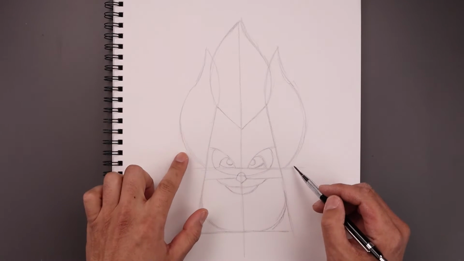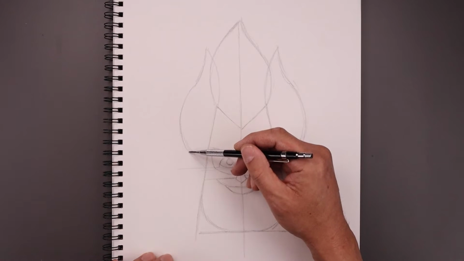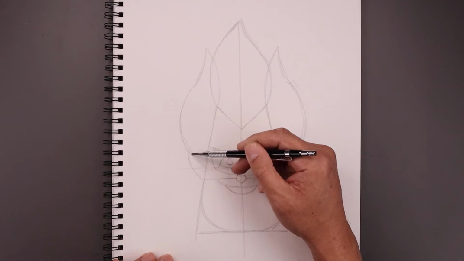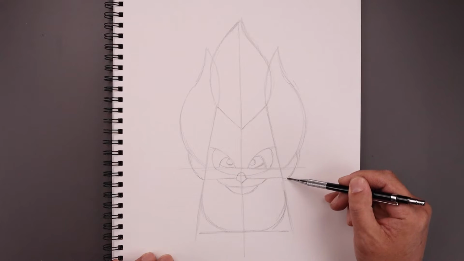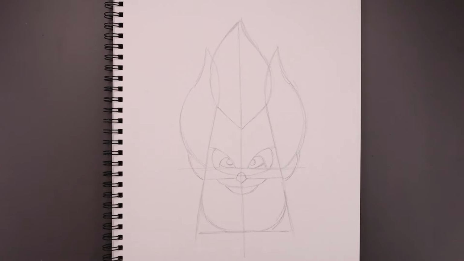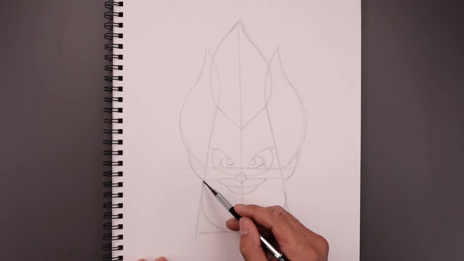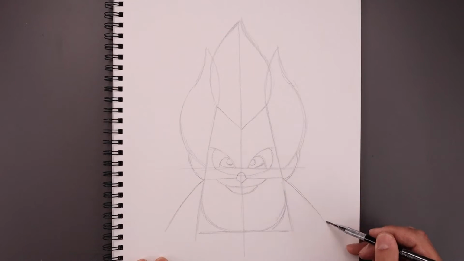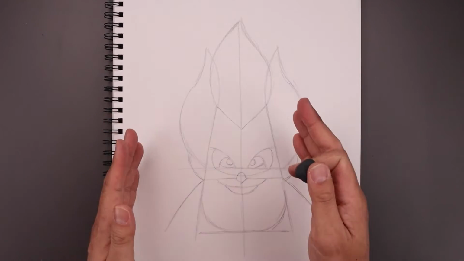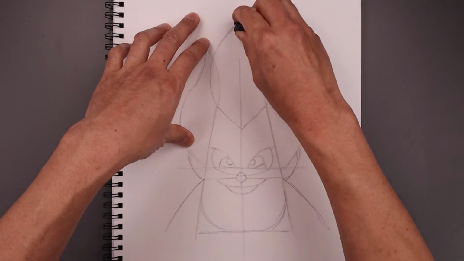Now I'm going to come back down and tuck the ears in underneath the hair. Let's start over on the left, come down, and then bend that in towards the side. Now from the bottom of the ear, let's curve the shoulders, going out and then down. Now that we have the basic shape of the head, let's go back and erase these guidelines.